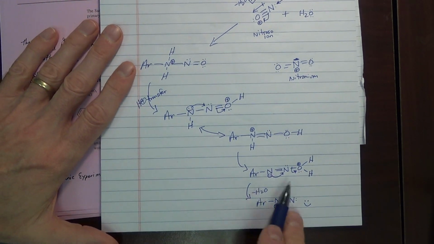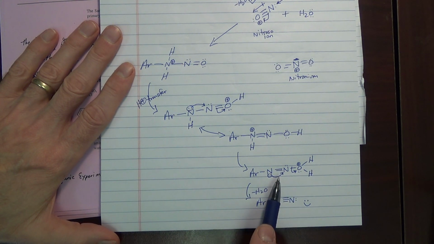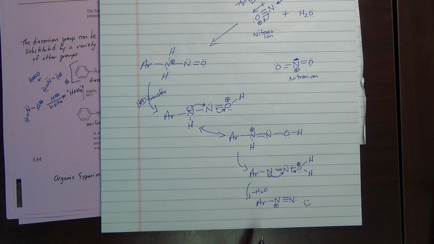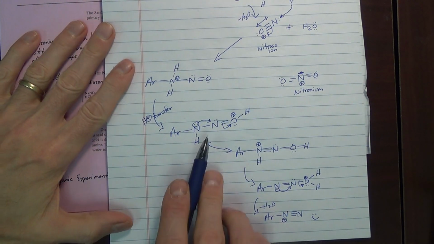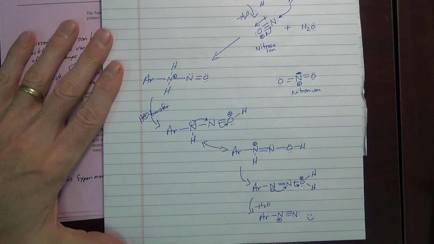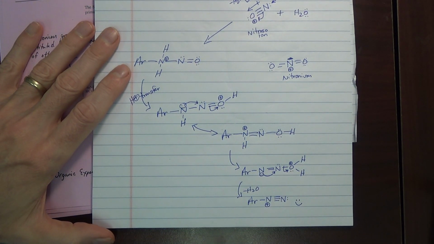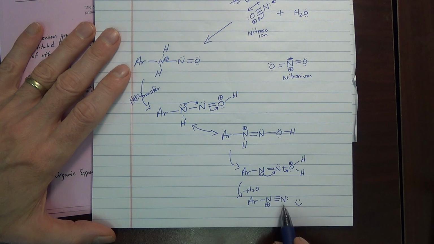And now this is not resonance because we're actually breaking our molecule. So that's actually a reaction step. Where up here it was resonance because all we did was rearrange our pi electrons. And whatever anion we can say here, but it's all in solution.